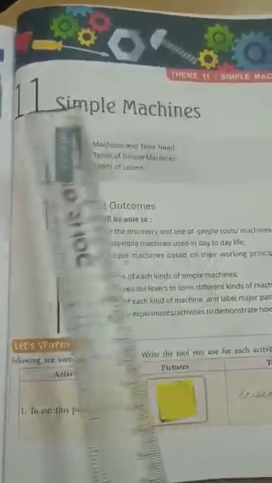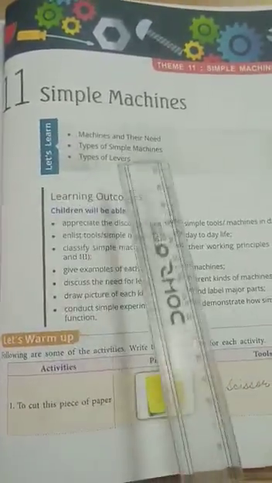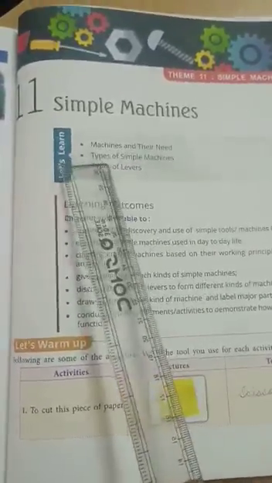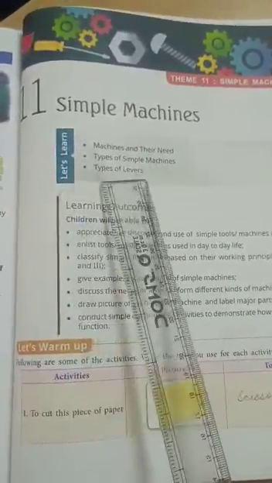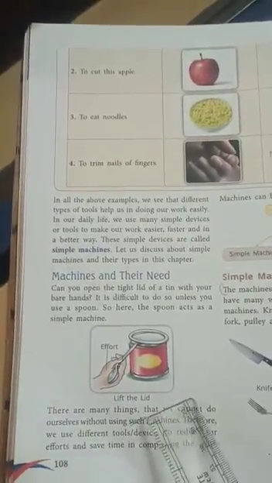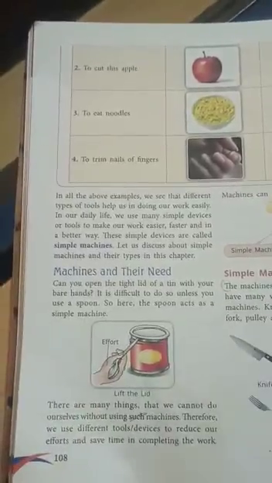So children, please take out your book, and in this chapter we are going to cover these 3 points: machines and their need, types of simple machines, and types of levers. Let us understand with this picture. Can you see this picture?